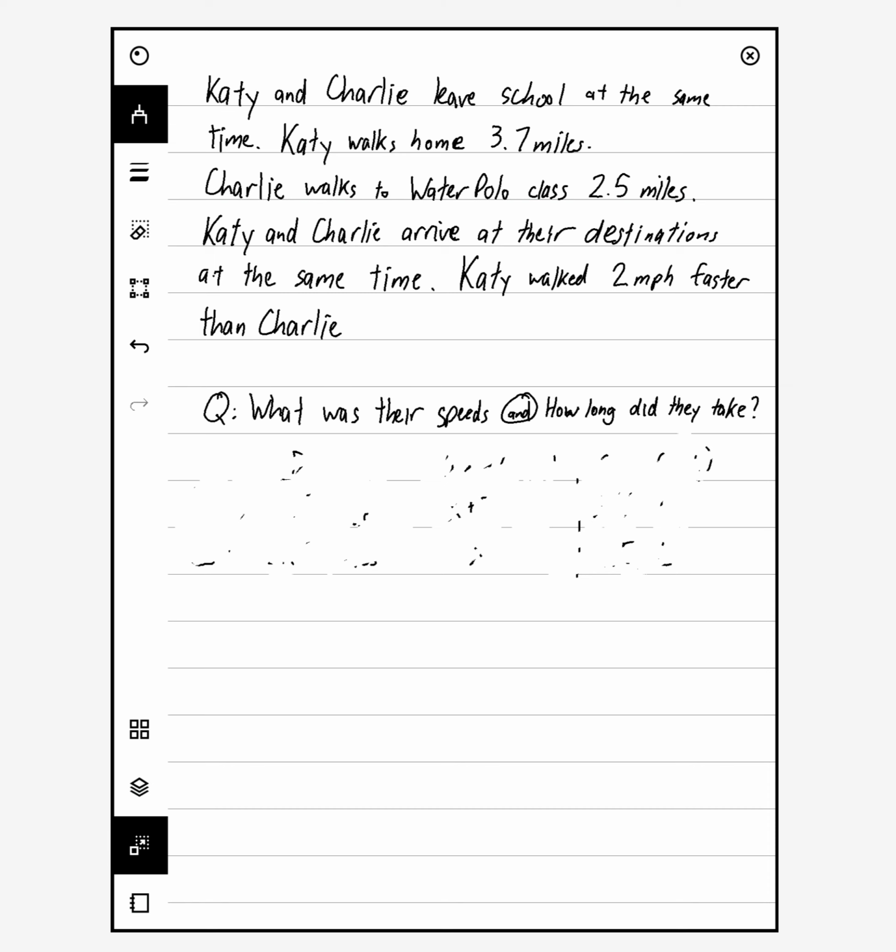This one is about Katie and Charlie leaving school. They both leave at the same time, and Katie walks home 3.5 miles. Charlie walks to water polo, which is 2.5 miles away. Katie and Charlie arrive at their destinations at the same time, which means that the time that they take is the same. So t is equal to each other.